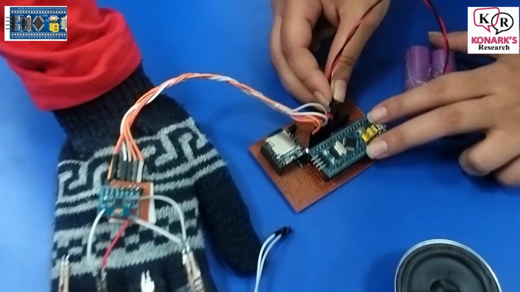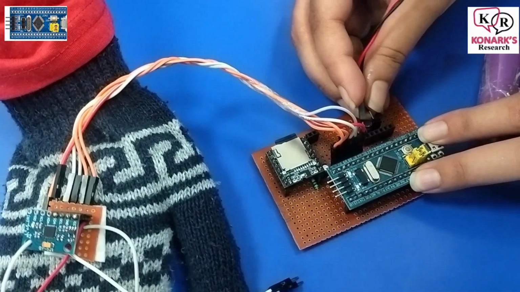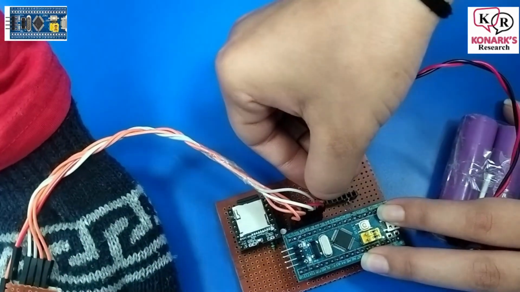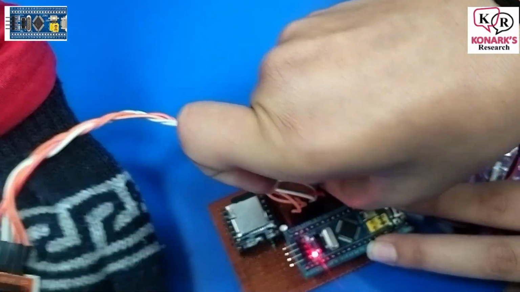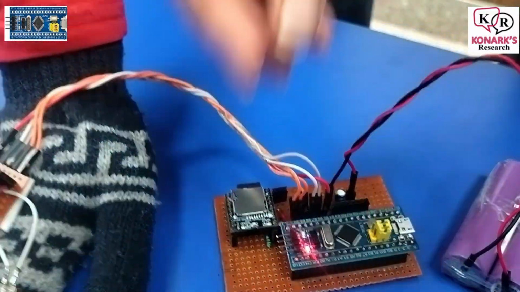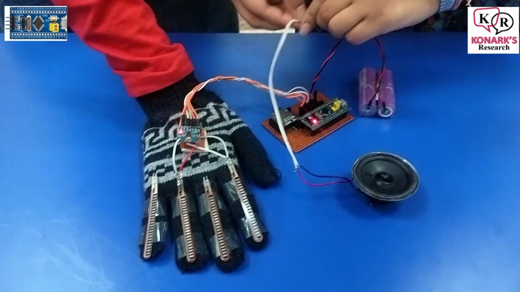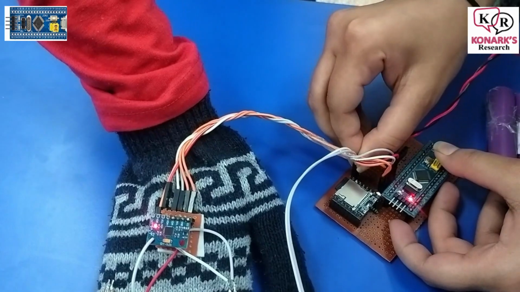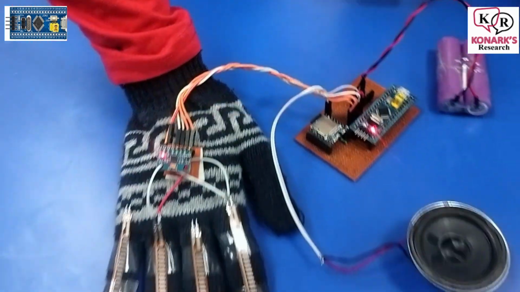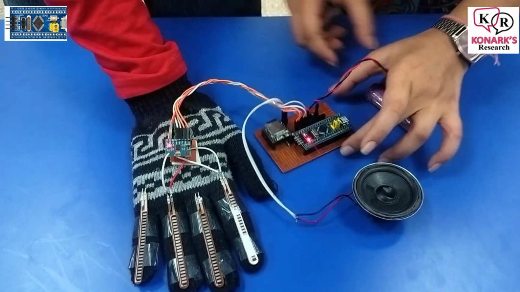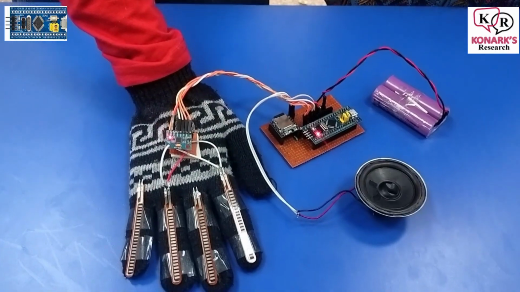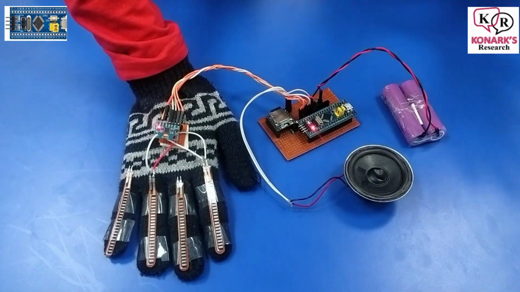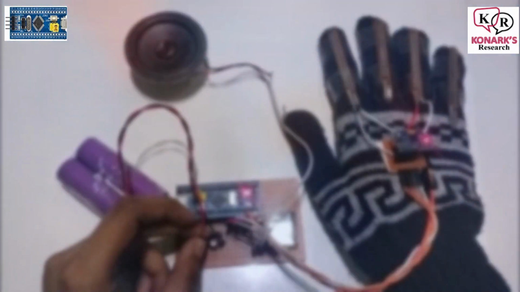Let's connect the battery first to the circuit, connecting the positive and the negative terminals. Here is our speaker. Let's connect this too. Our connection is done here. Since all the LEDs are on, we can say our circuit is completely connected.